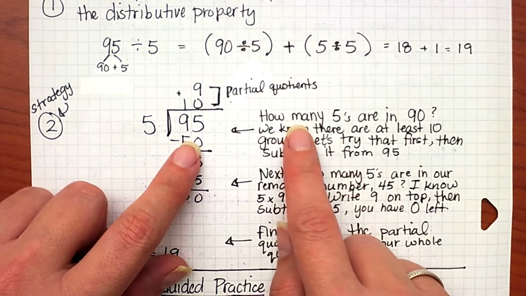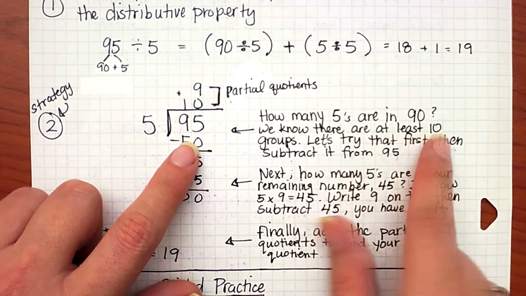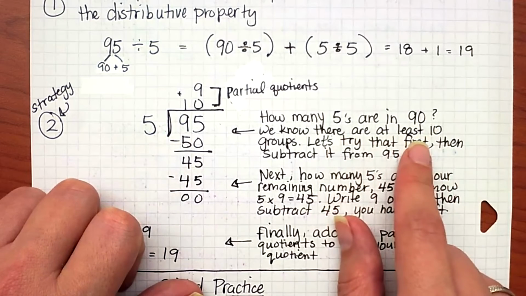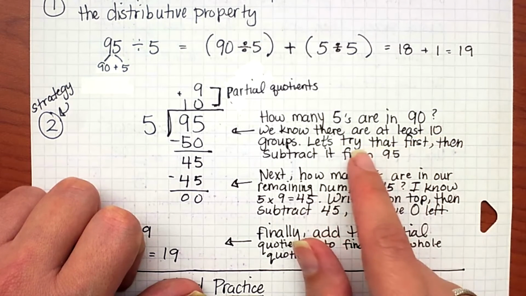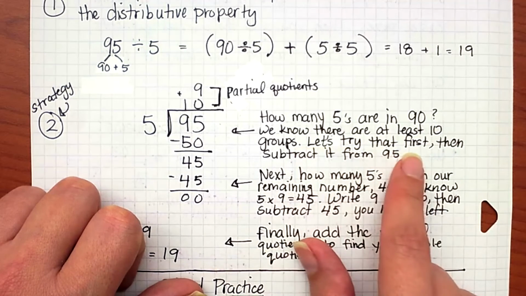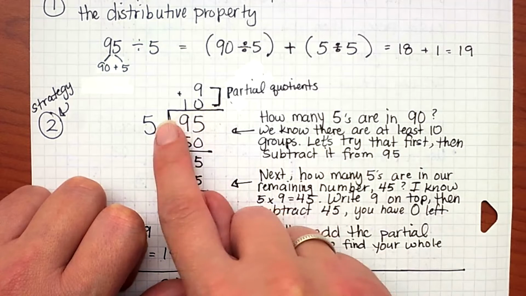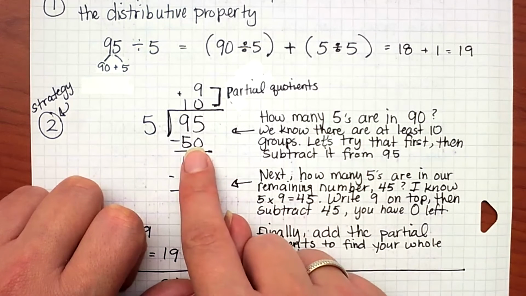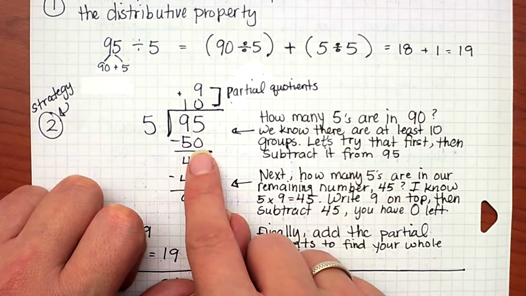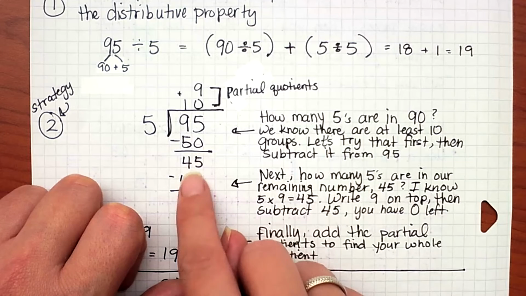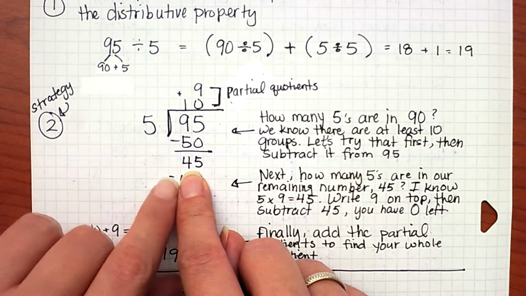So first, I need to think, how many 5s are there in 90? Well, I know there's at least 10. There's at least 10 groups of 5 in 90. So I'm going to start with that. I'm going to do 5 times 10, and that's 50. So I'm going to subtract 50 from here after I write my 10 on top, and I'll see that I have 45 left over.